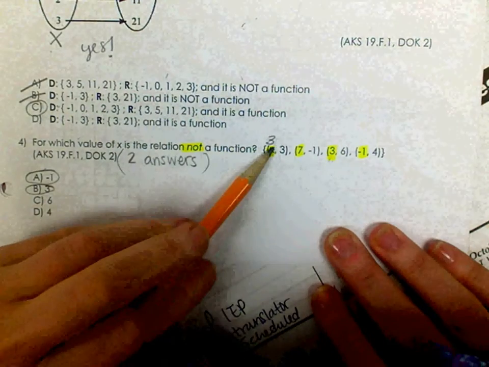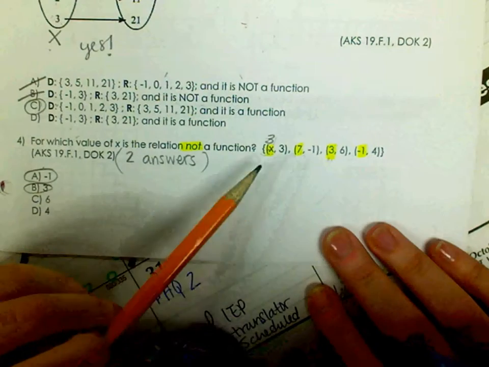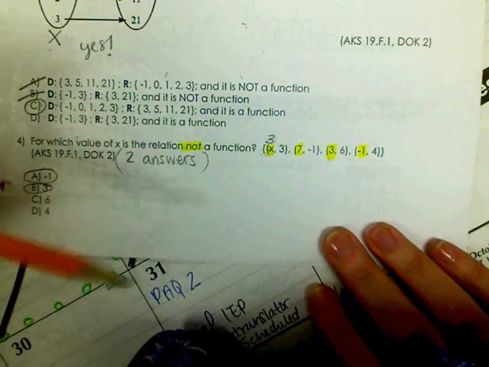6 and 4, there are no other x values that are 6, and there are no other x values that are 4, so that would work.